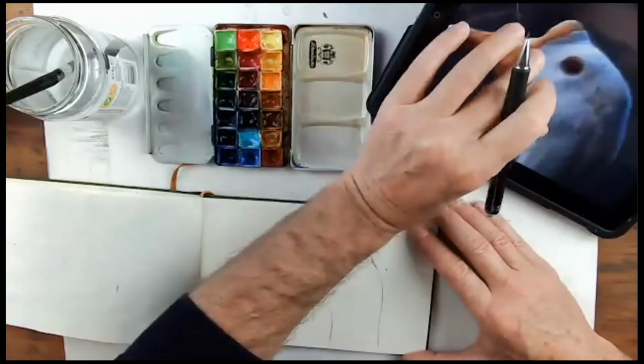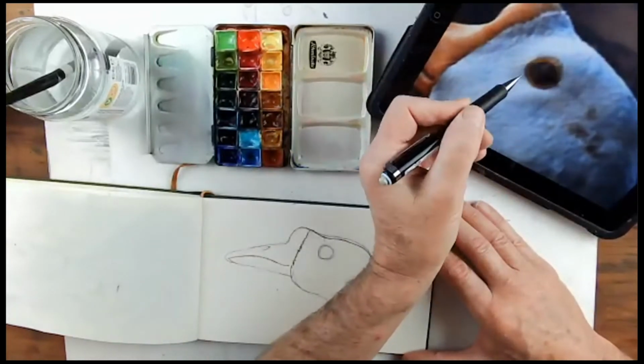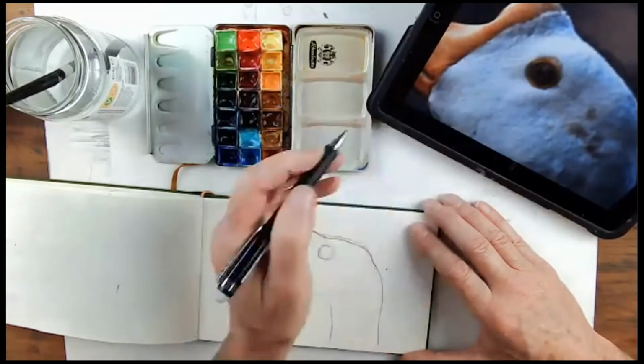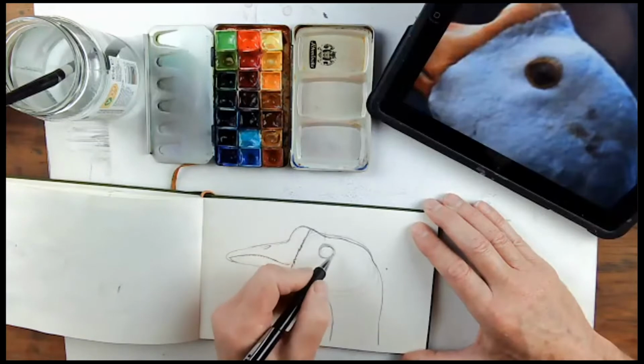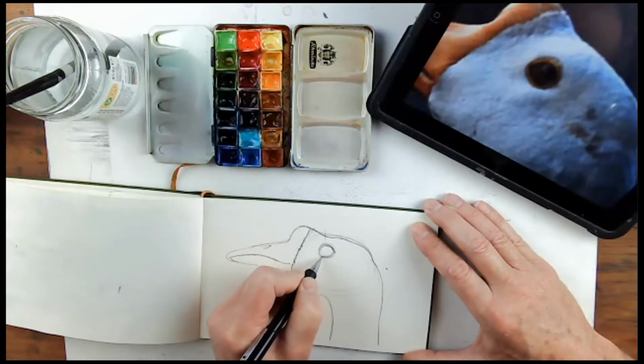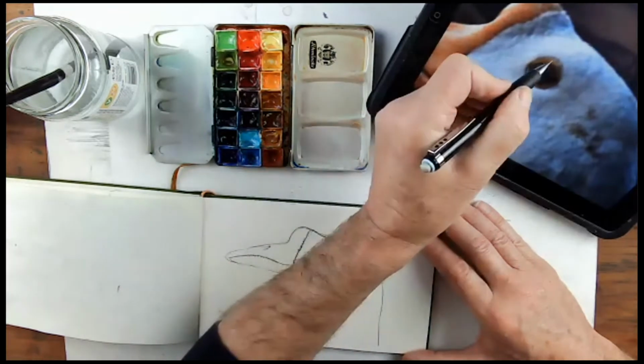Okay, but the eye as well. It's not just a circle. Look, he's got little eyelids. He's got an upper eyelid and a lower eyelid. And yes, it begins as a circle, but it's a bit of an ellipse, and it comes a little bit further forward like that. And there's a yellow or orange border.